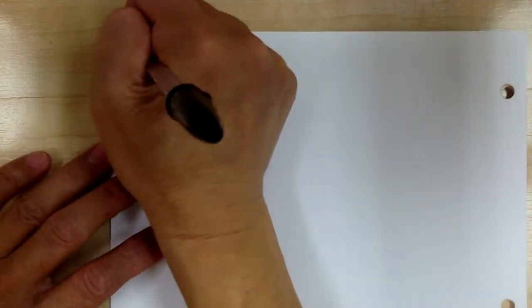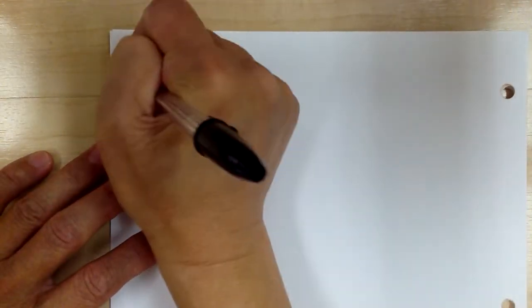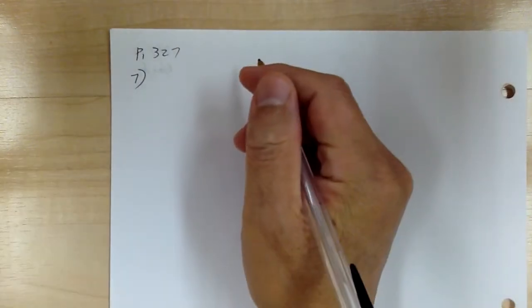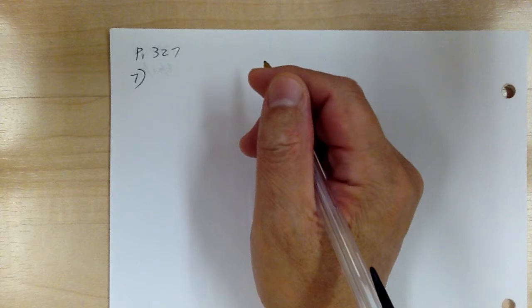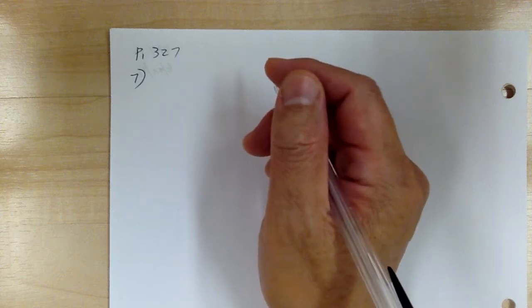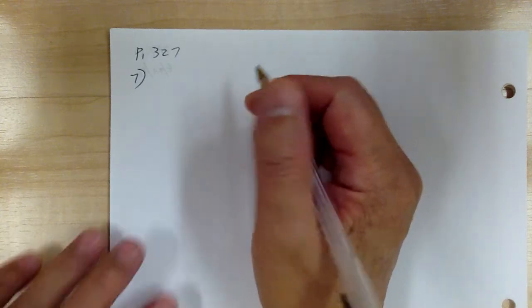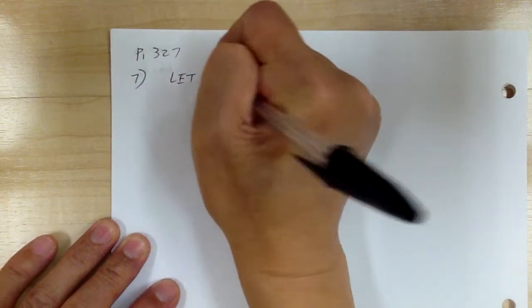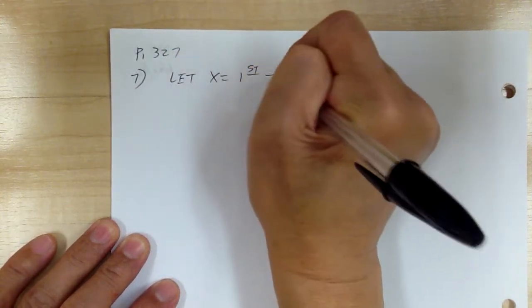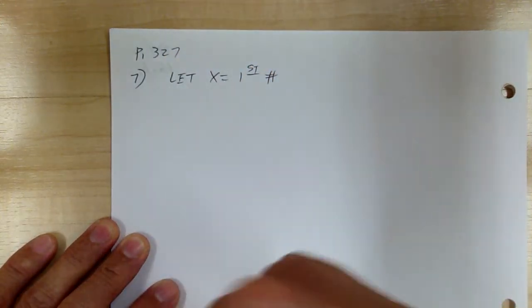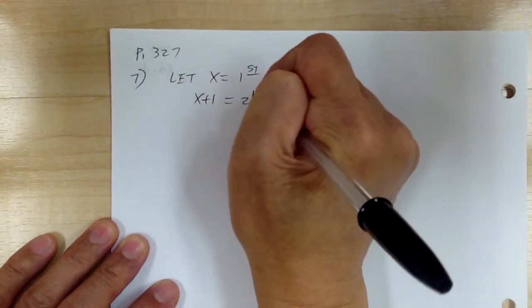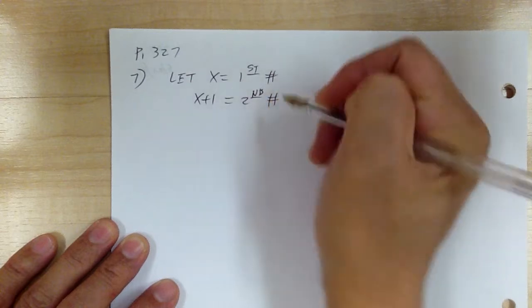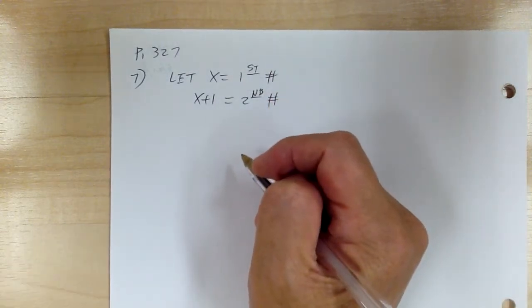Okay, let's go to number 7. Number 7, again, this is just like number 5. Find the two consecutive integers now. Okay, so consecutive integers, you go by 1. So let's set up the problem. So let x equal the first number. The consecutive number increases by 1, so it'll be x plus 1, equal to your second number. Now let's go and translate.